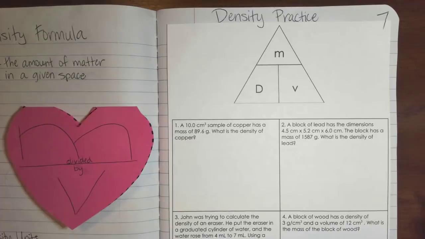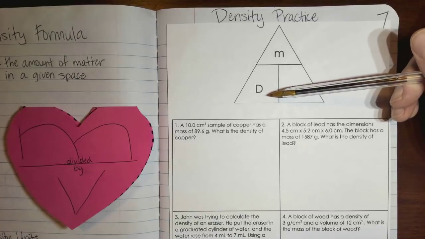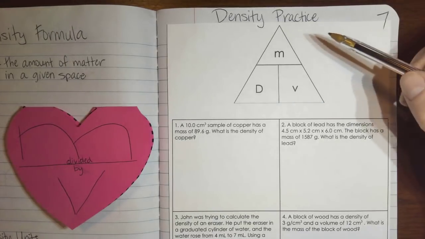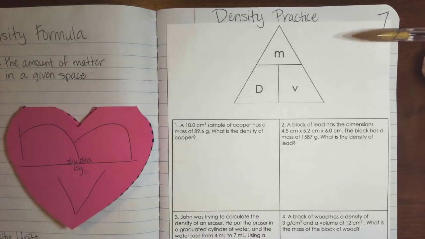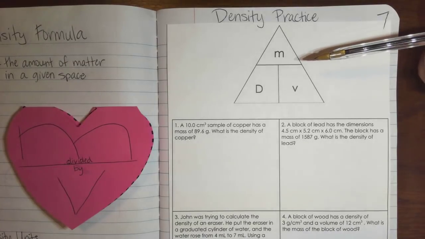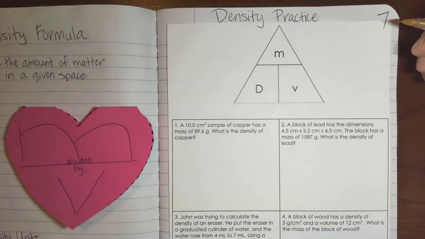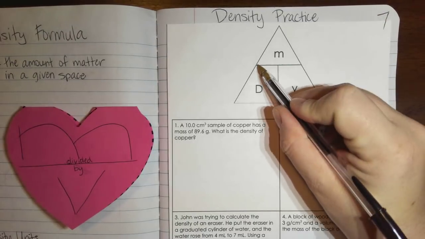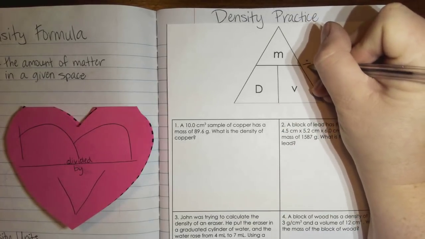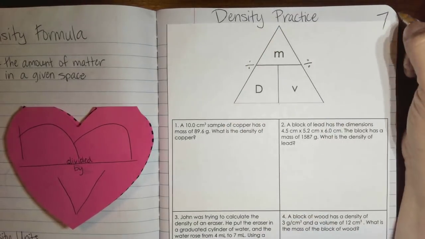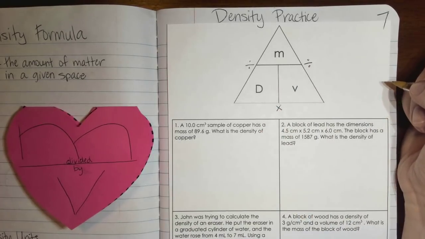So when we use the triangle for density, mass always goes in the top, volume always goes in the bottom, and then density is just the one in the other space. Now, this will help us determine how to figure out the density, but also how to figure out the mass, if a question is asking what is the mass of an object, or we can figure out the volume, if the question is asking what is the volume of an object. So for each of these points, there is a mathematical equation that we're going to do. So we divide on the sides. I think about that because it kind of rhymes, divide and side. And then we multiply on the bottom. So go ahead and add those symbols to your triangle.